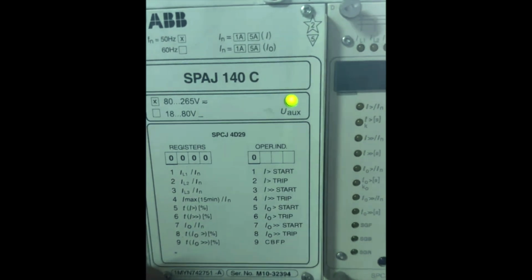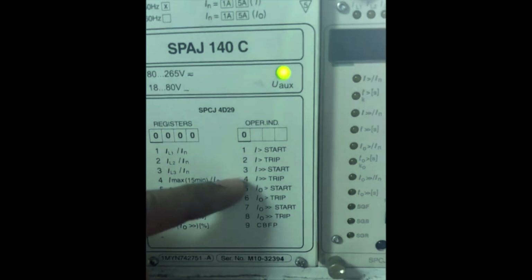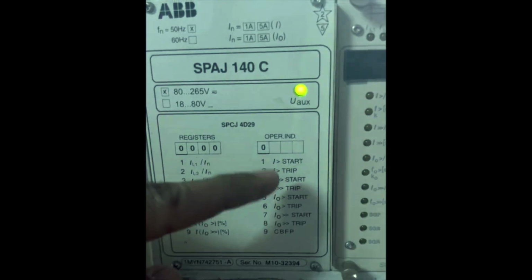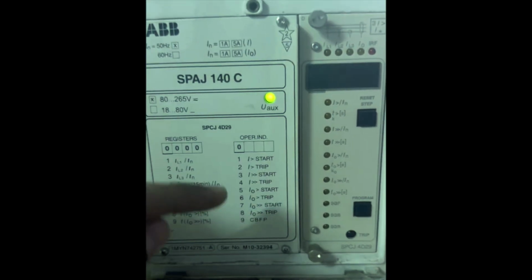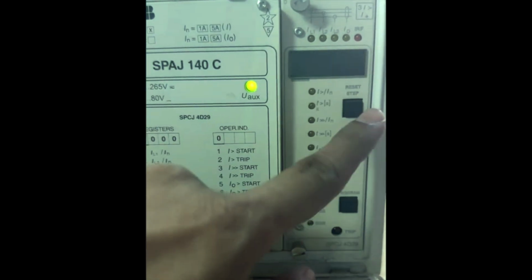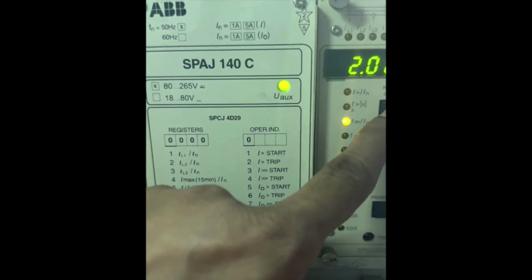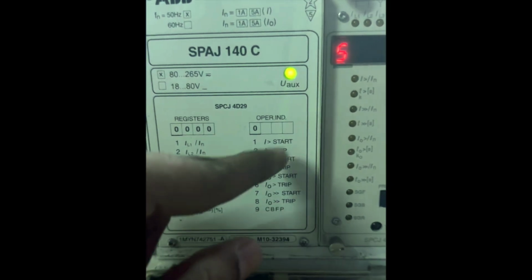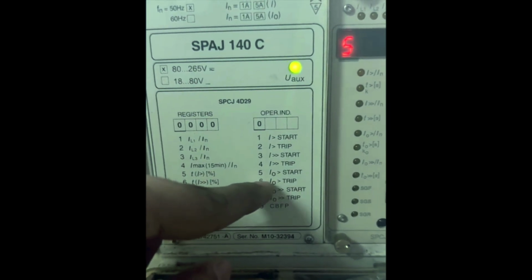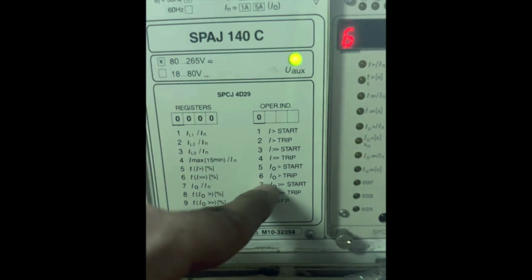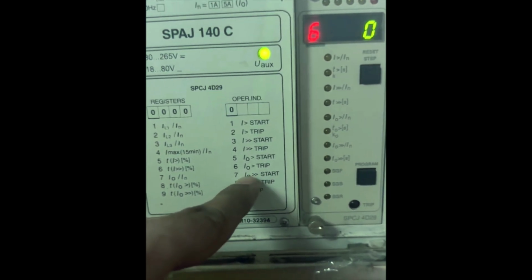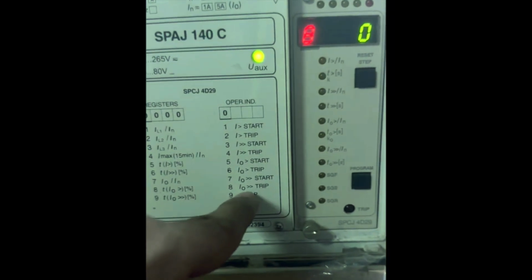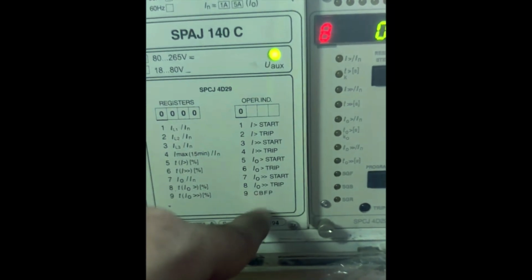Okay, now we'll come here. The operation indications are all written here: 1, 2, 3, and so on. So whenever this relay trips, one of these will appear on the screen with a red number. Just like I just showed you, one such number will appear. Suppose it appears like this, you should understand that it is a start. If the number 6 appears, you should understand that it is tripping in the earth fault. If the number 8 appears, you should understand that it is tripping in the high set.